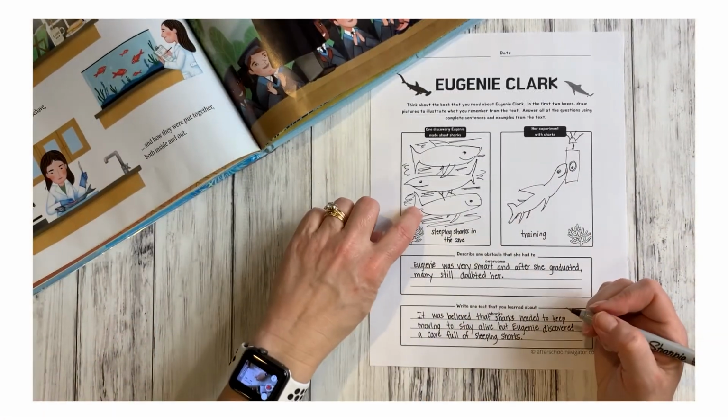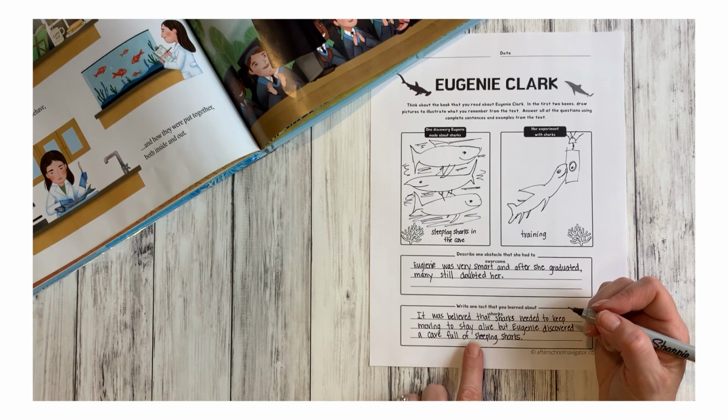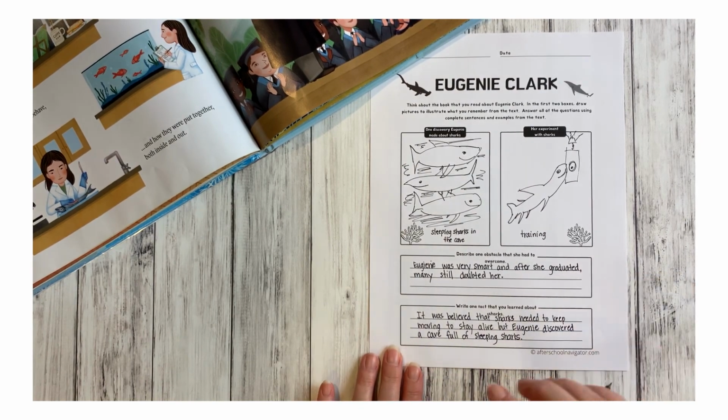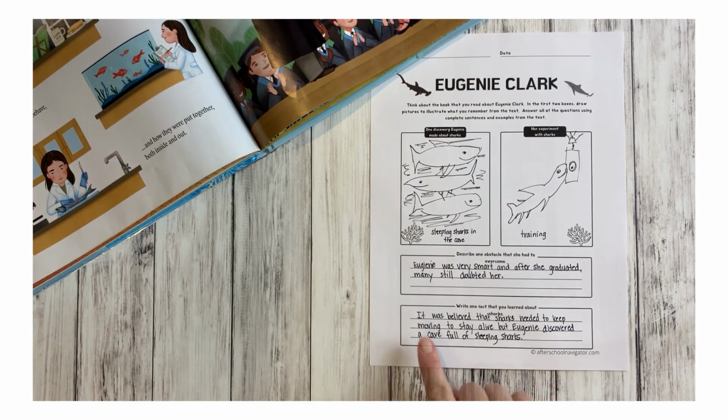And there's my picture that reminded me of that sentence. So now I'm just going to go back and reread that and take a look at that. It was believed that sharks needed to keep moving to stay alive, but Eugenie discovered a cave full of sleeping sharks. And she went on to study that, and they talked about the oxygen level in that, and it was a very, very interesting discovery about those sleeping sharks.